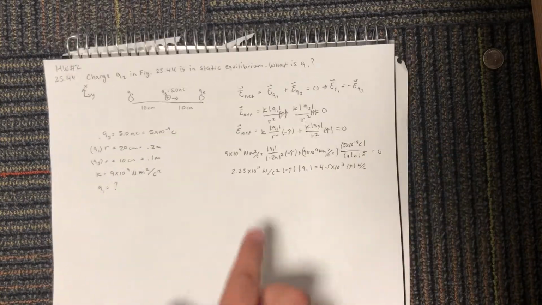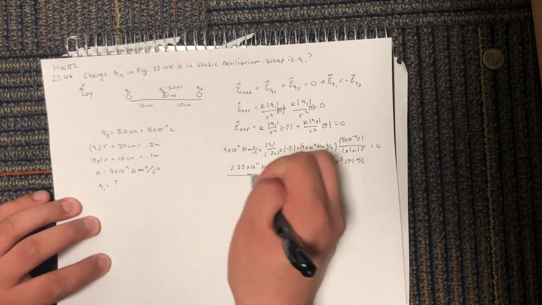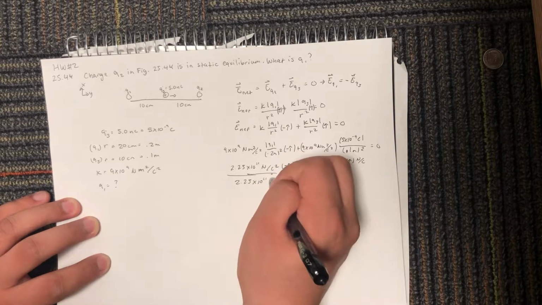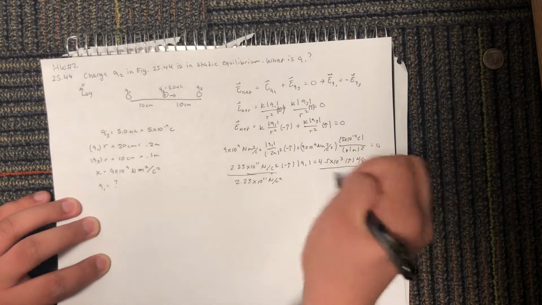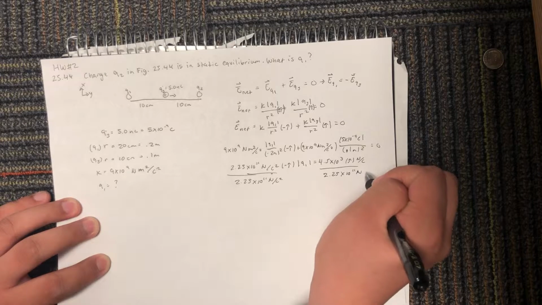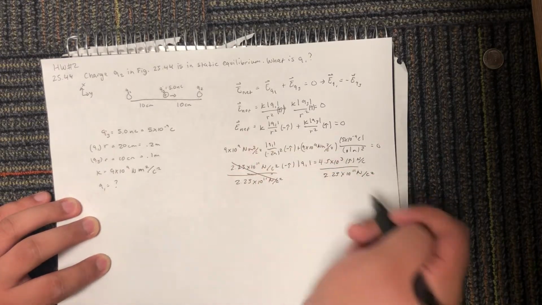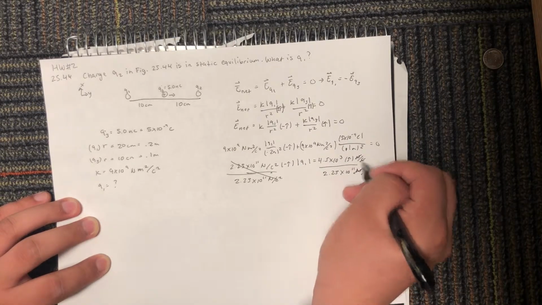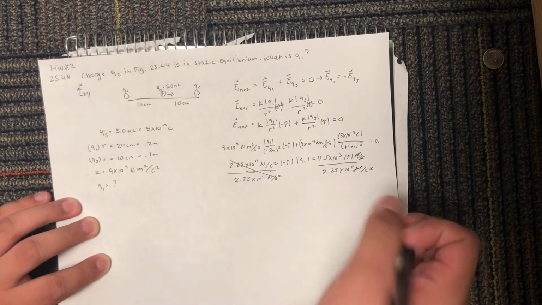And so when we solve for Q1, we divide both sides by 2.25 times 10 to the 11th newtons per coulomb squared. And so this gets canceled out, and our units on this side will be left with coulombs on top, since it's a fraction beneath a fraction.